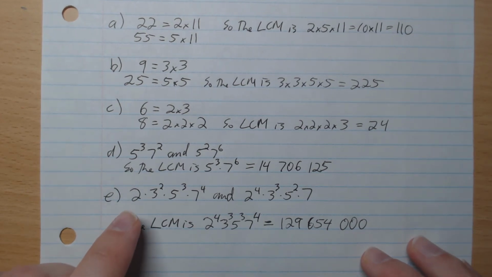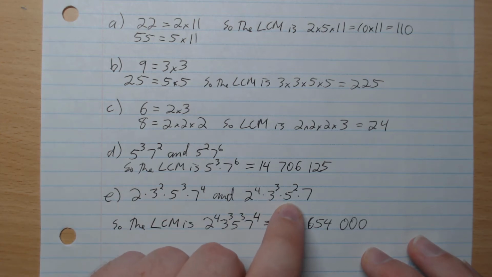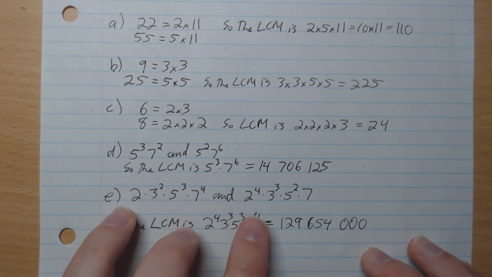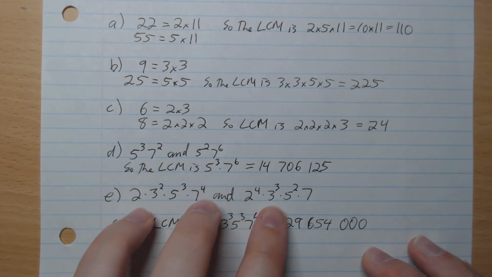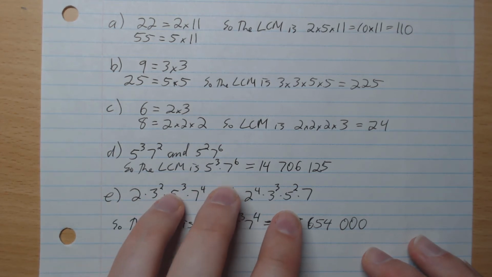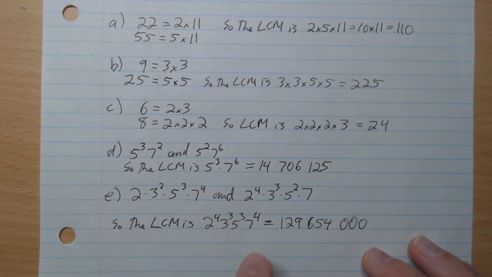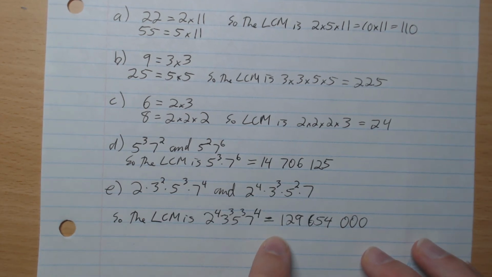E, 2, 3 squared, 5 cubed, 7 to the 4. 2 to the 4, 3 cubed, 5 squared, 7, like that. So we're looking at the 2's. 2 to the 4 is bigger. 3 to the 3 is bigger. 5 cubed is bigger. And 7 to the 4 is bigger. And so this is our LCM, 129,654,000.